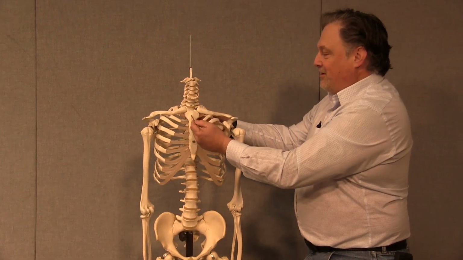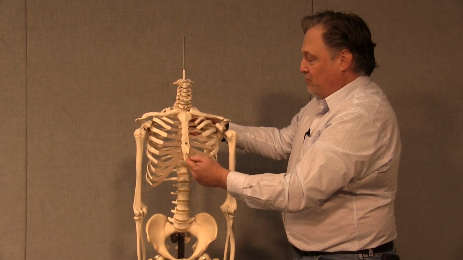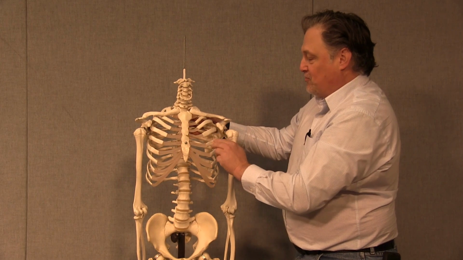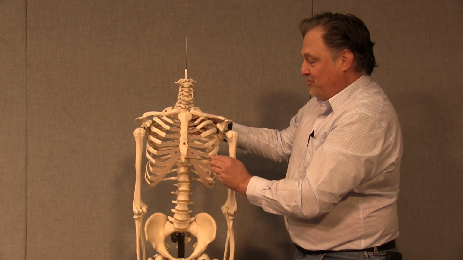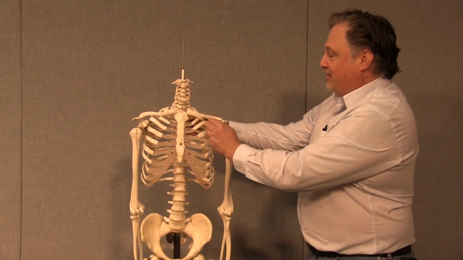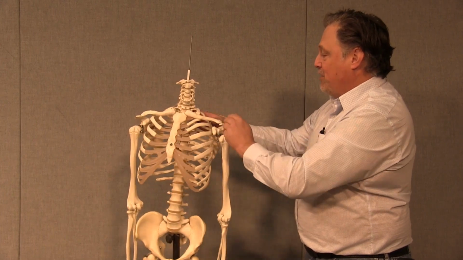Turning to the front, the breastbone is more properly known as the sternum. And if we're going to get really crazy, we actually have it broken into 3 separate bones. The manubrium, the sternal body, and the xiphoid process, which tends to be cartilage, but ossifies or turns into bone with age. Extending from the vertebral column and connecting it to the sternum, we have our ribs.